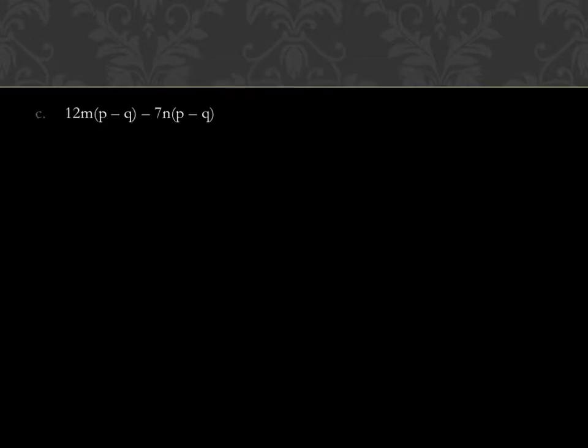For C, notice that I have two terms. So this is one term, and this is another term. They both have a common p minus q, so I'm going to pull out a p minus q, and then when I divide both sides by p minus q, I'm left with 12m minus 7n.